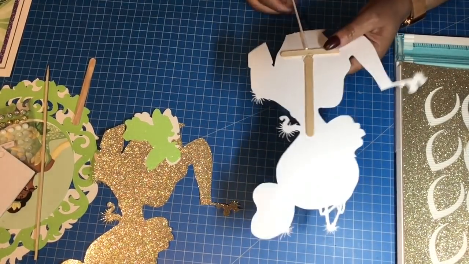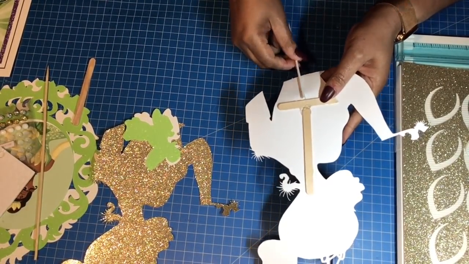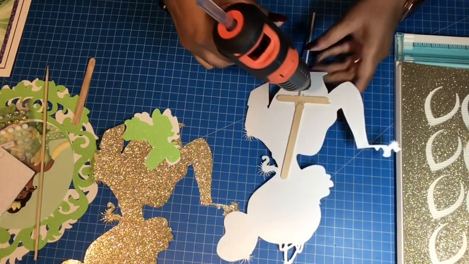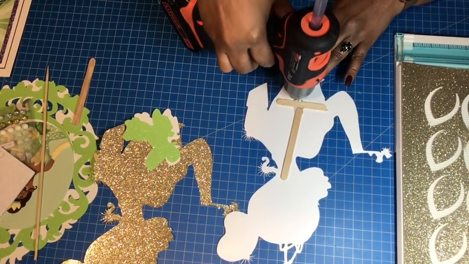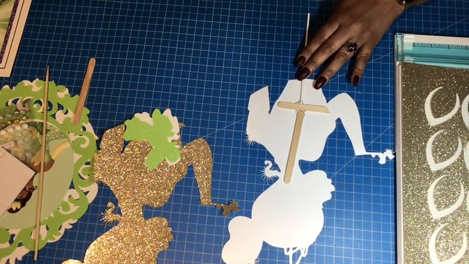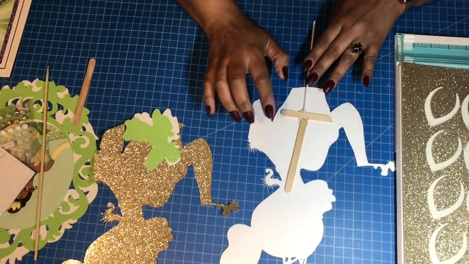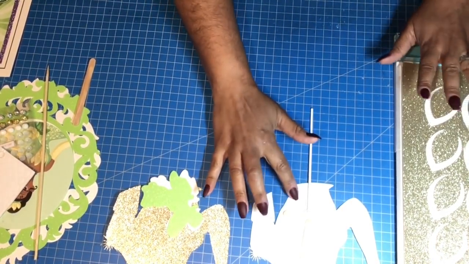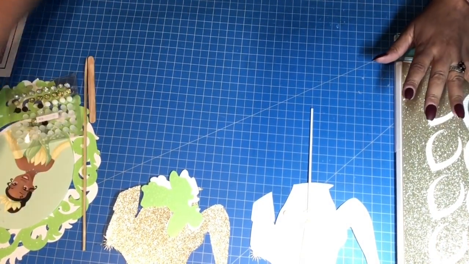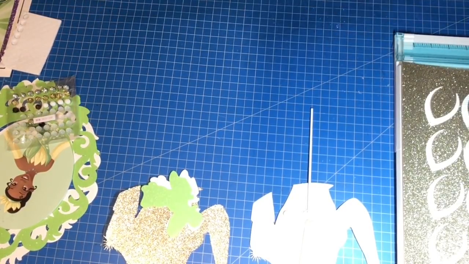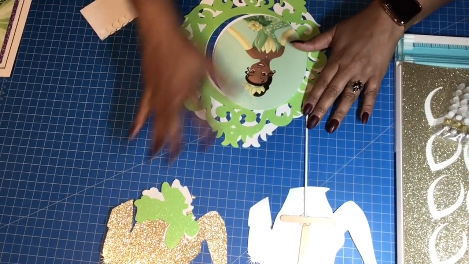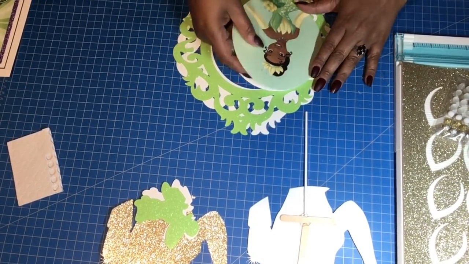And there you go. Put more glue here. Once that's dry, I just like to put a little bit of glue, like a pearl size of the hot glue. Let it dry. Set it aside because I put a generous amount of glue there. While that dries, we're going to bring in the Tiana, this one right here.